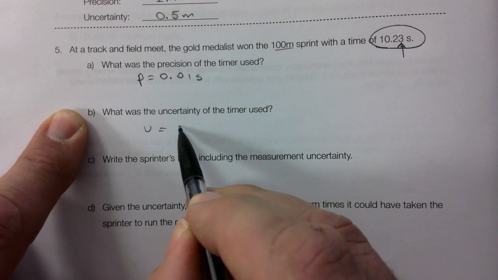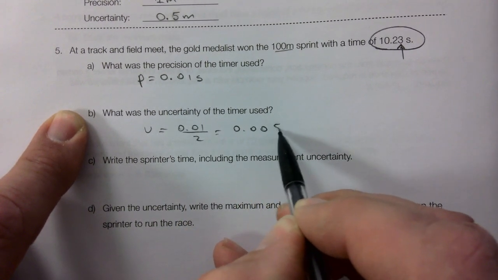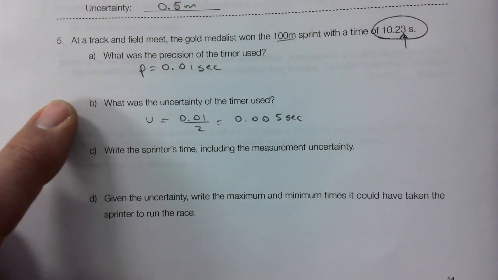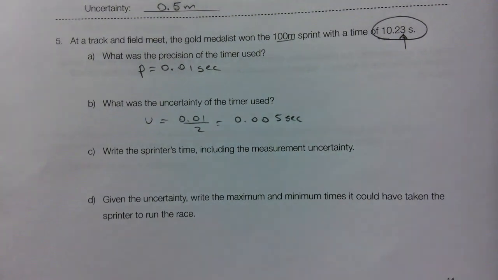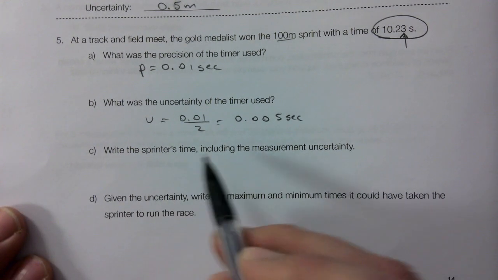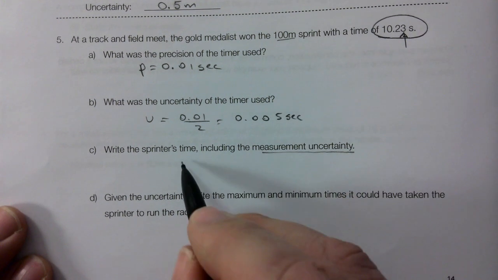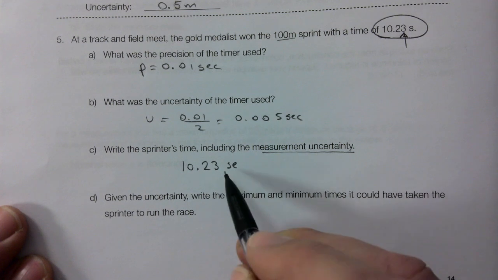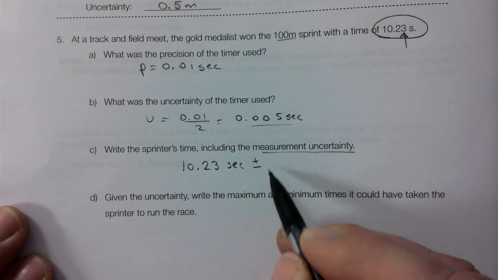Uncertainty is just 0.01 divided by 2, which is 0.005 of a second. Don't forget your units. A lot of units were missed on the test. Seconds, minutes, whatever it is, keep writing it down, right? What is the sprinter's time, including the measurement uncertainty? And what you need to do here is write down 10.23 seconds plus or minus its uncertainty.